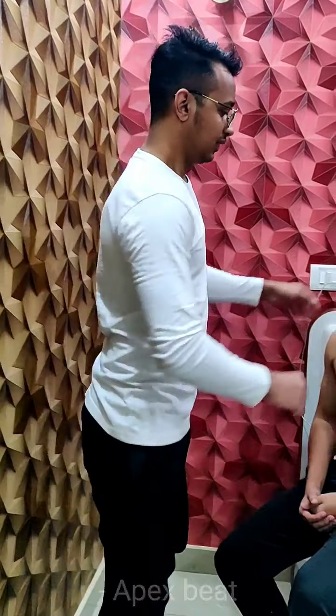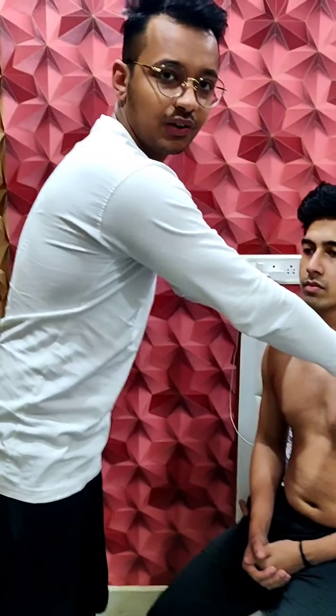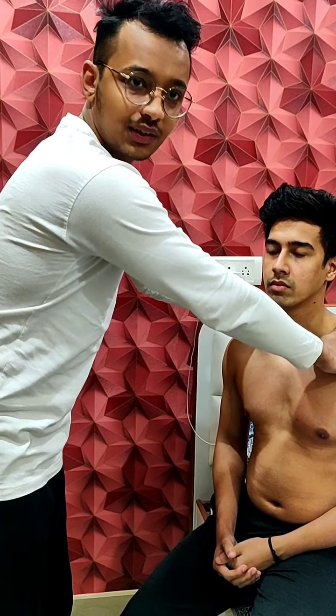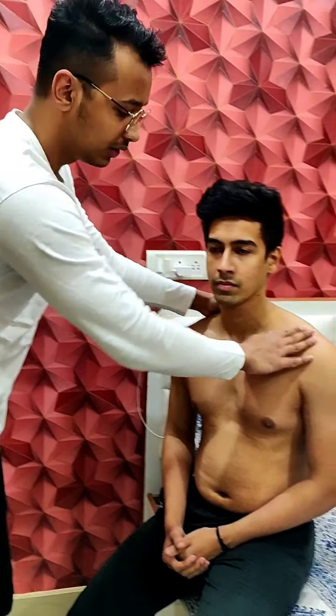Today I am showing you the palpation of the thorax. First, we will check for the apex beat. The apex beat is usually at the fifth intercostal space at the mid-clavicular line.